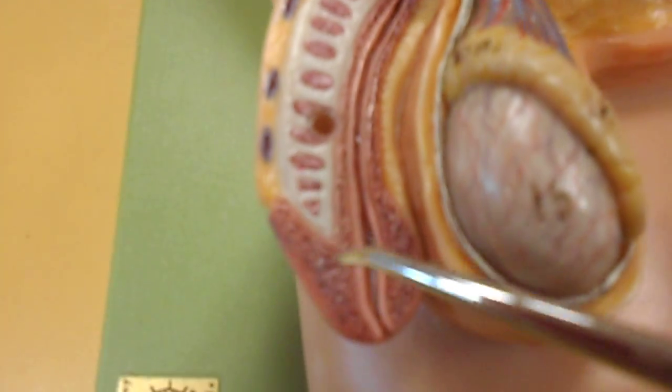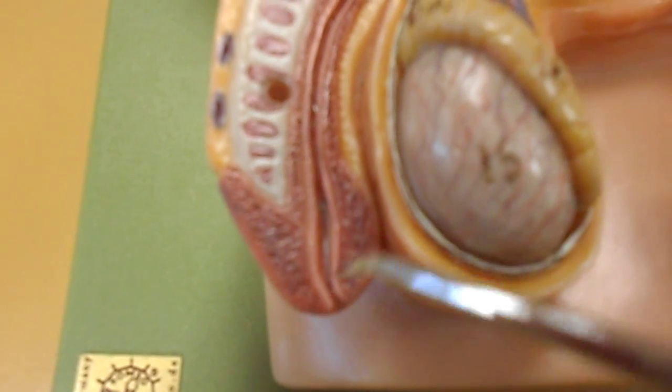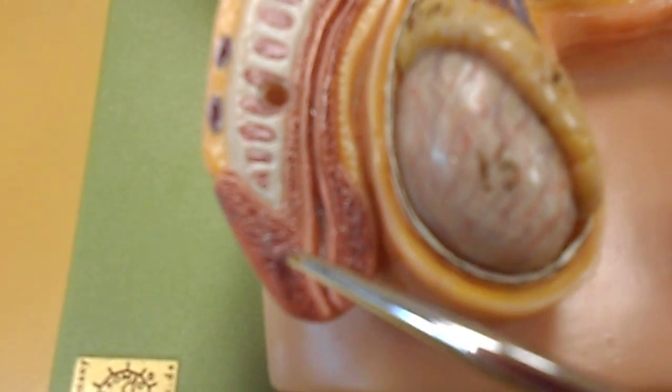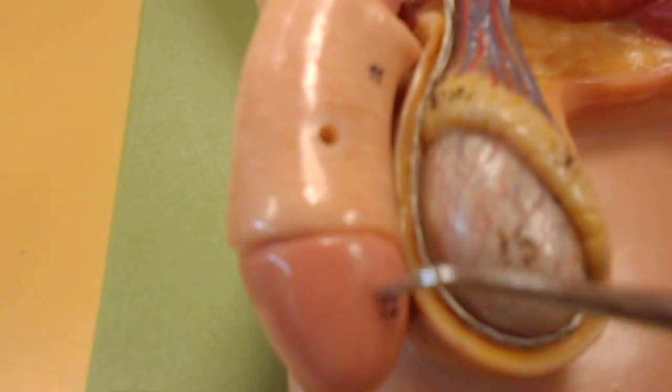And when we get here to the tip of the penis, now we have the glans penis. This is from the exterior. This would be the glans penis, and at the very tip, I can get it on here, this would be the external urethral orifice. If I can put it back together. There we go. So this would be our external urethral orifice. Okay?